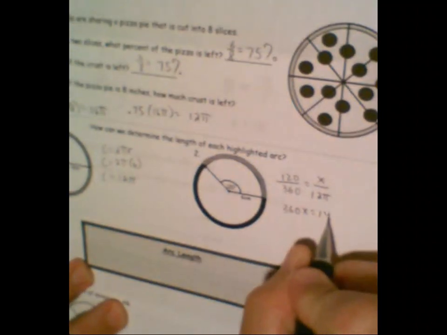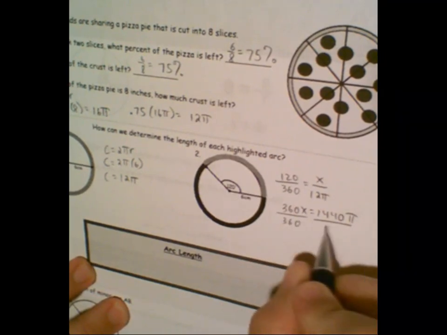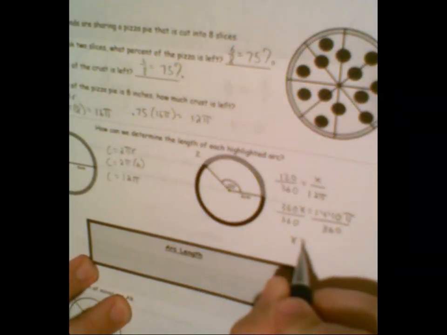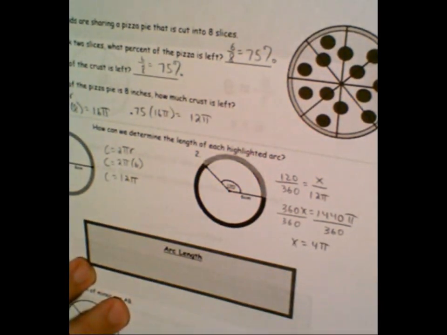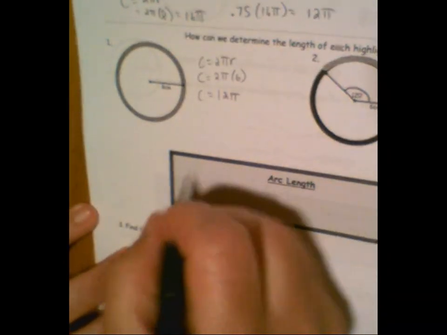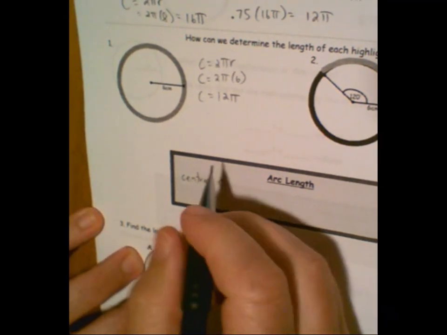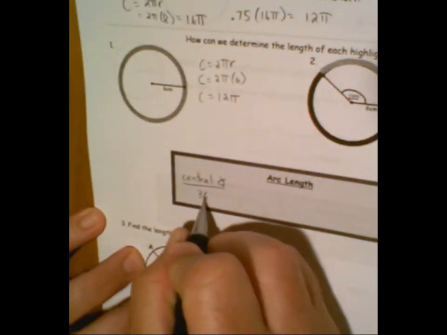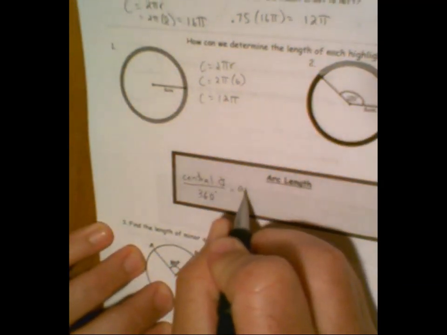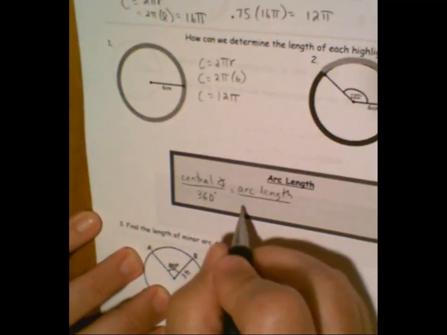360x is equal to 1,440 pi. Divide both sides by 360, and x is equal to 4 pi. Now, to find arc length, there are really 2 ways to do it. One way is to do part is to whole as part is to whole, or the central angle out of 360 degrees is equal to whatever the arc length is over the whole circumference.